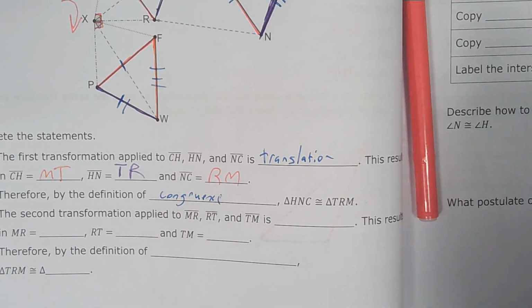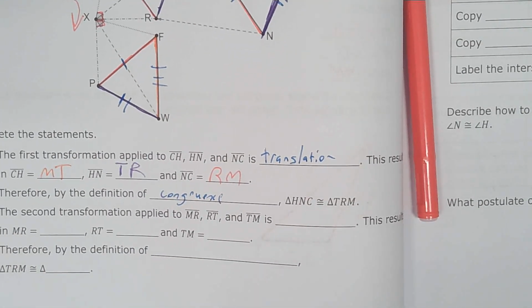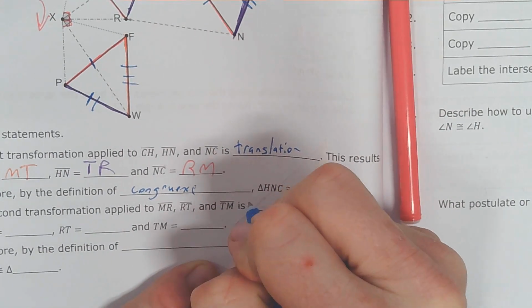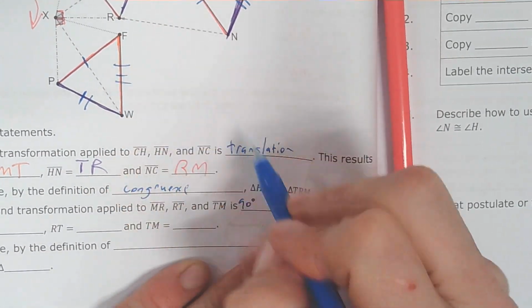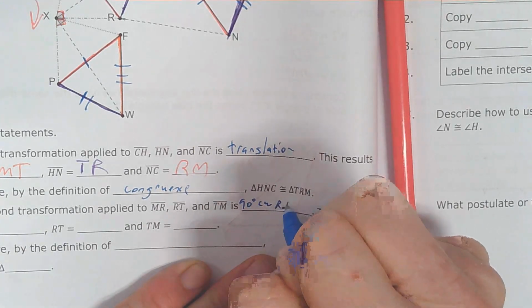The second transformation applied is a 90 degree clockwise rotation.